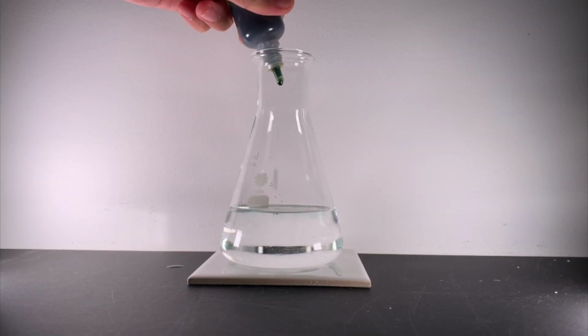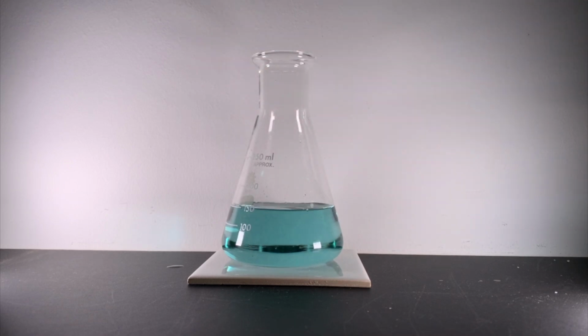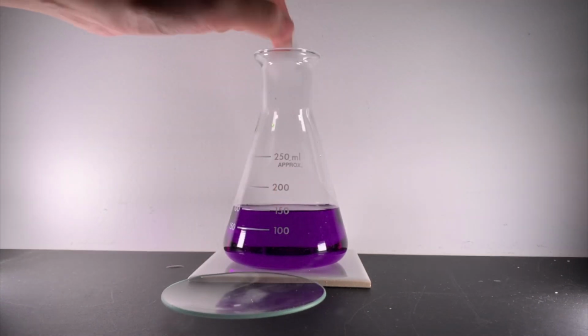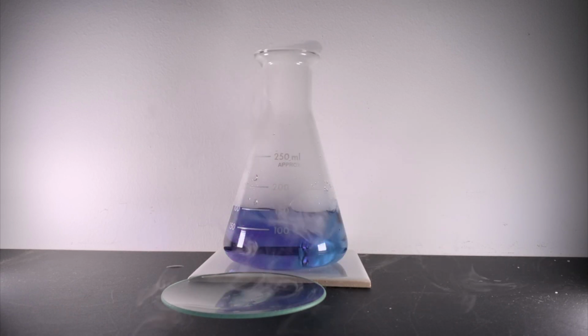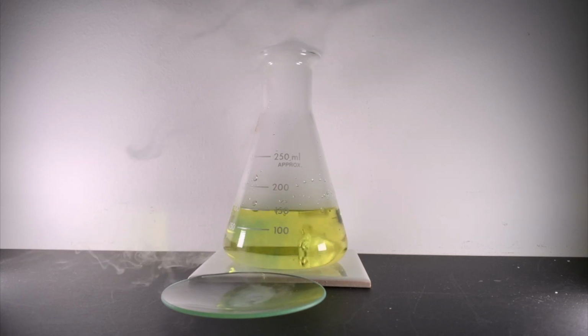We will first be adding universal indicator to water, followed by a few drops of an alkali. Now the universal indicator turns purple. When a piece of dry ice is dropped into the solution, observe the color changes. We observe that the indicator changes color from purple to blue to green to eventually yellow. This tells us that the pH is decreasing.